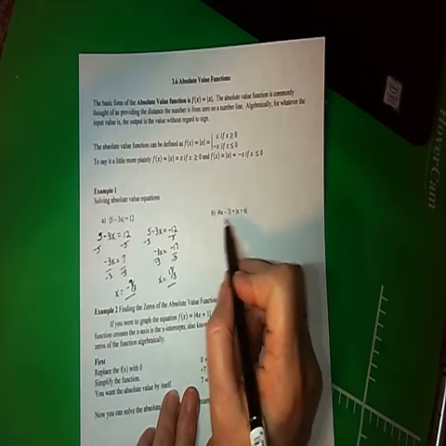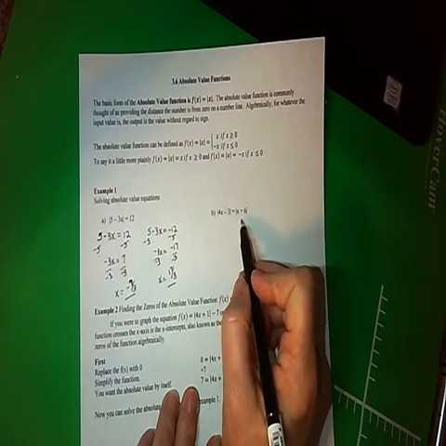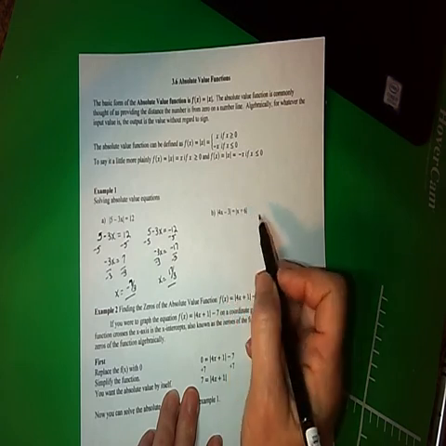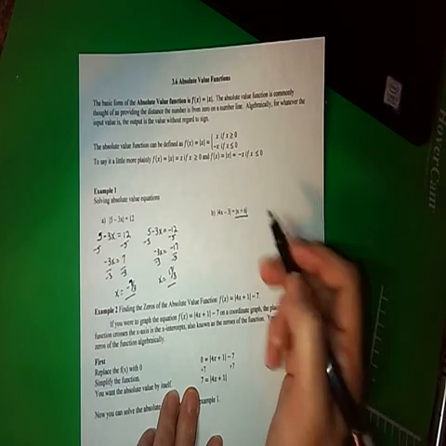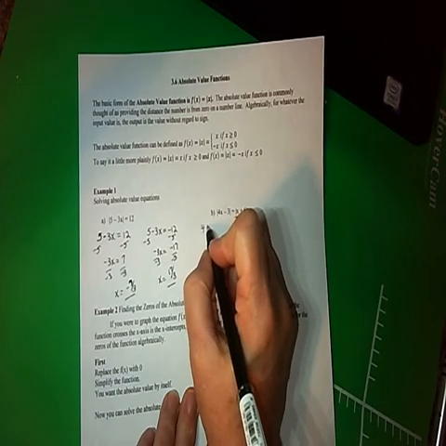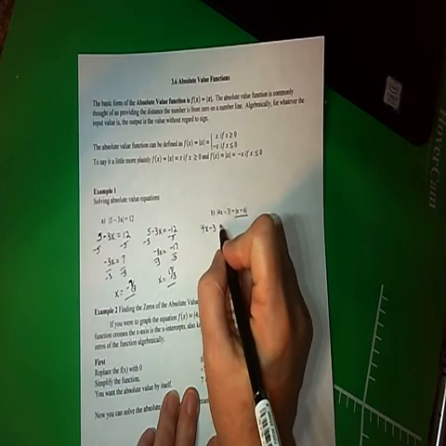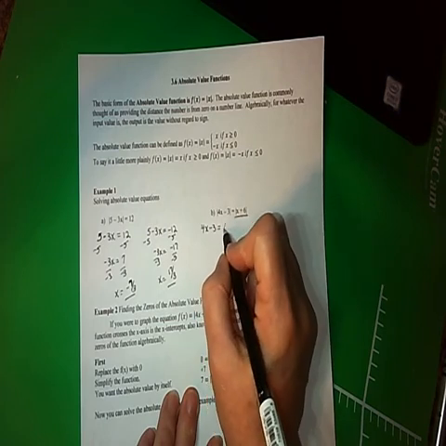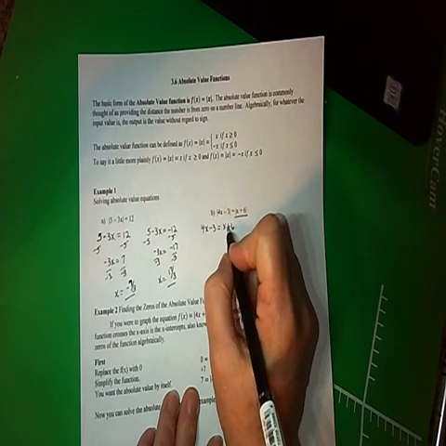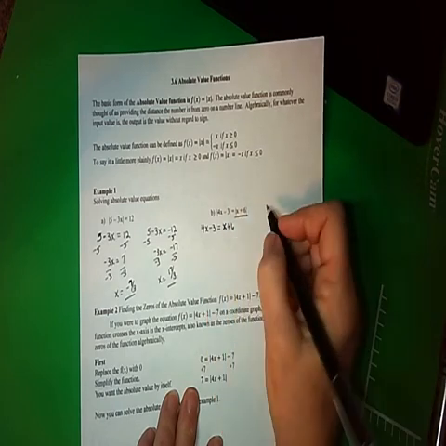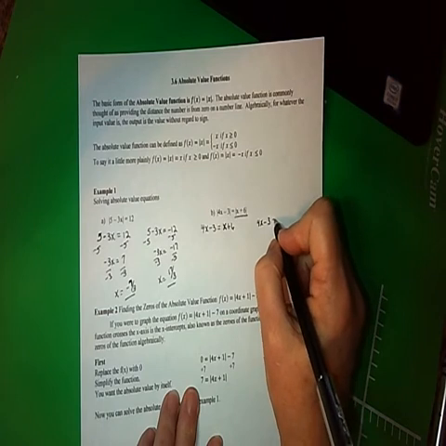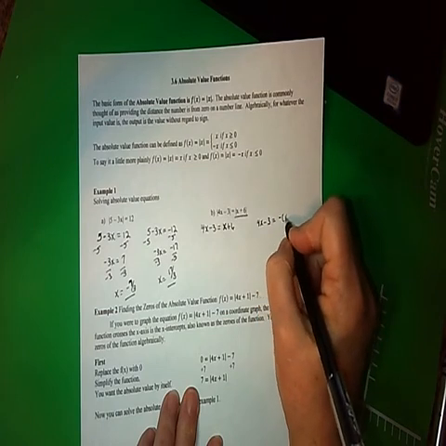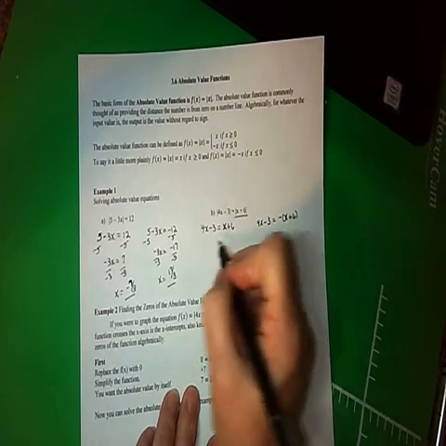Looking at B, its absolute value equals an absolute value. So we choose one of them to make either positive or negative. And I'm going to make the absolute value of x plus 6 my answer. So again, I'm going to set up 4x minus 3, drop the absolute value signs, and it's going to equal the positive x plus 6. Then I'm also going to work it for the negative, and I'm going to do a negative times x plus 6, because it's the opposite of that.